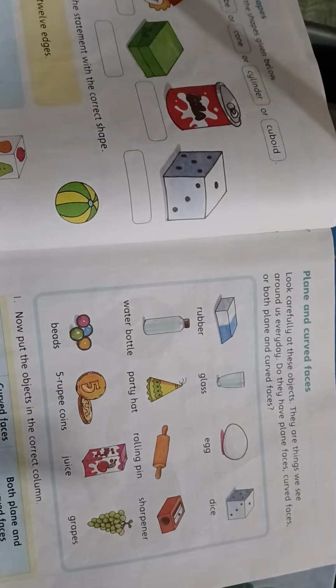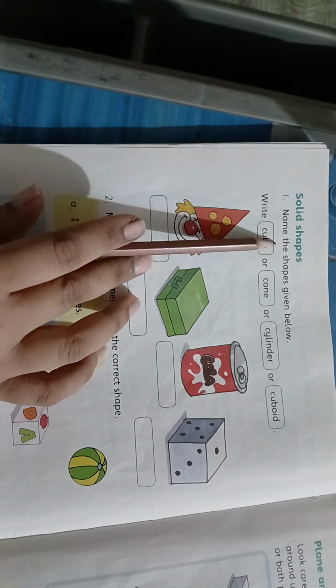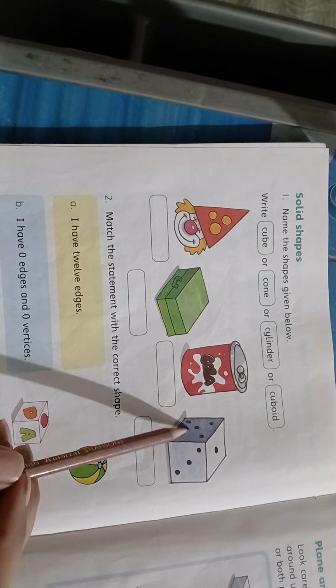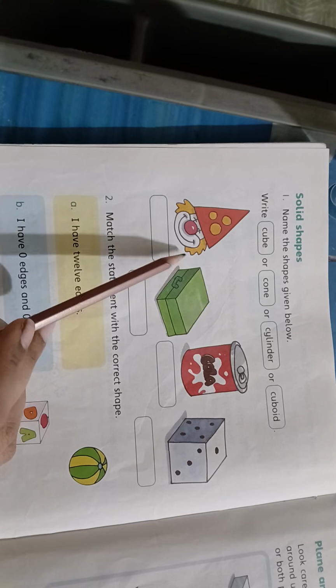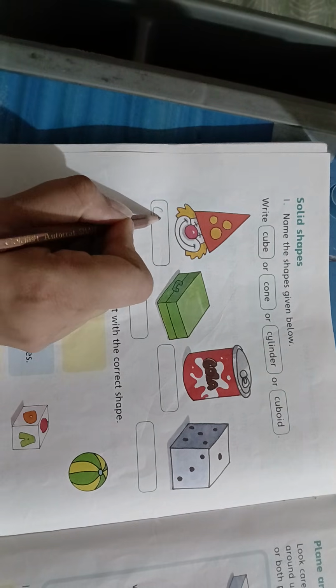Okay, come to the next page. Page number 158. Solid shapes. Name the shapes given below. Write cube or cone or cylinder or cuboid. We know all about the shapes here and we know what names are given to these shapes. So we have to write down the names of the shapes. First of all we have this cap and it's called a cone. So you're going to write here cone like this.